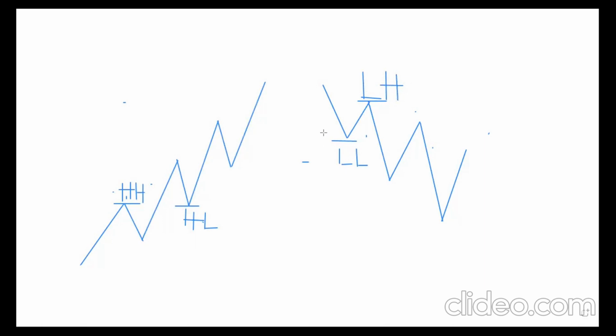So what makes a downtrend valid, sorry about that, is when the lower lows have been broken. Until the lower lows are being taken out, we do not see the trend going back to the downside. We do not see the trend going back to the downside.